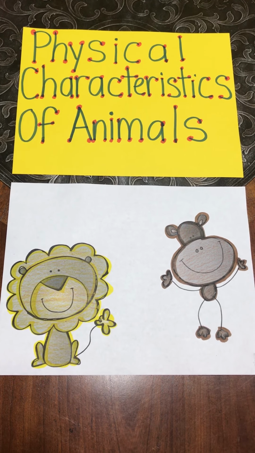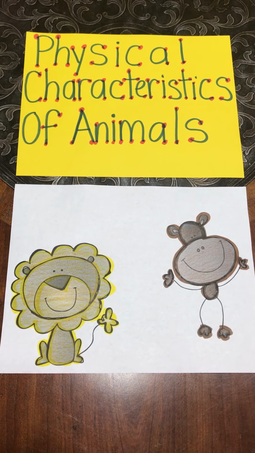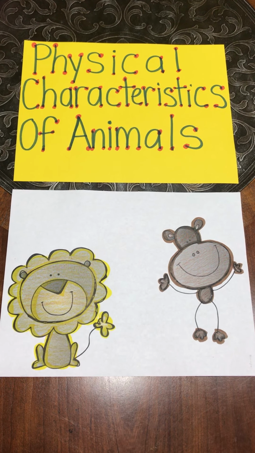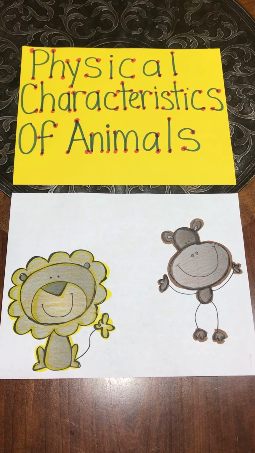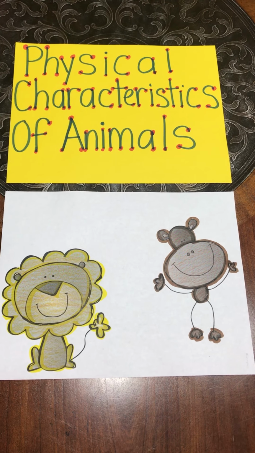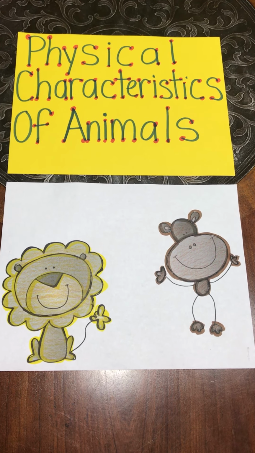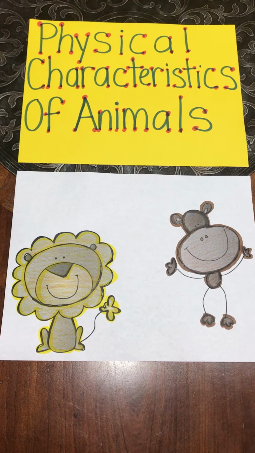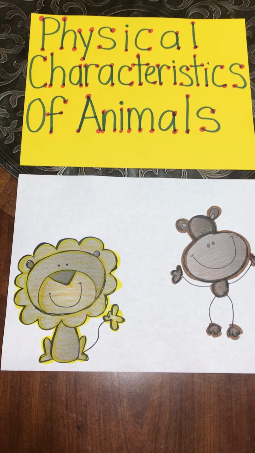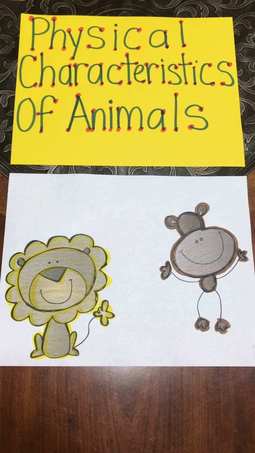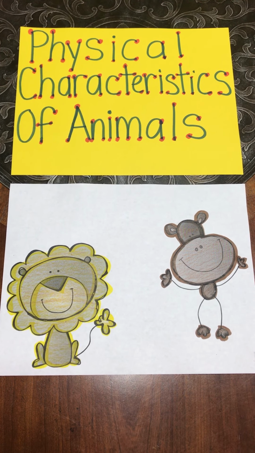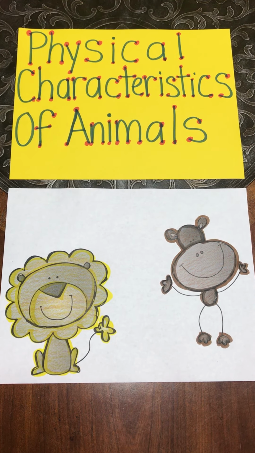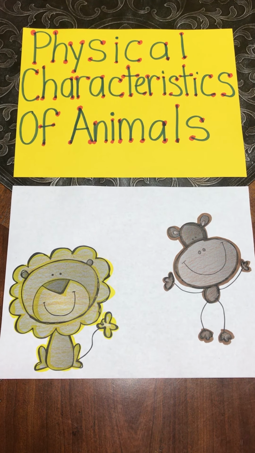This week we will be learning about the physical characteristics of animals, also known as animal adaptations. When we think of the physical characteristics of animals, we are focusing on how the animal's specific body parts will help it to meet its basic needs. Remember, we've already talked about the basic needs of animals, which are food, water, air, and shelter. So, how do these body parts help the animals to survive in their environment? That is what we're going to be focusing on today.